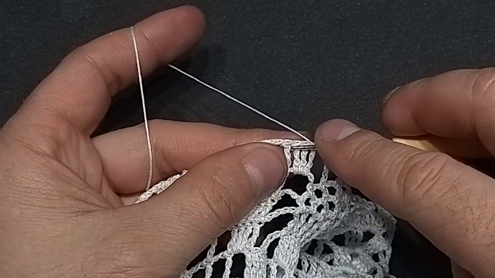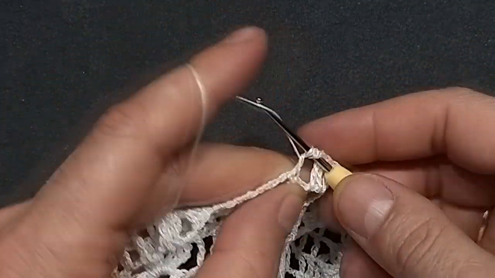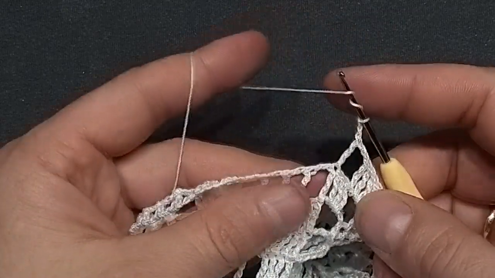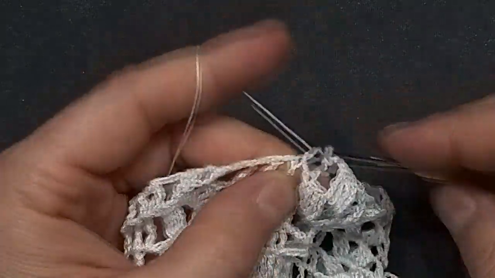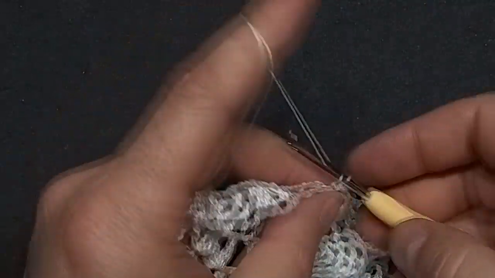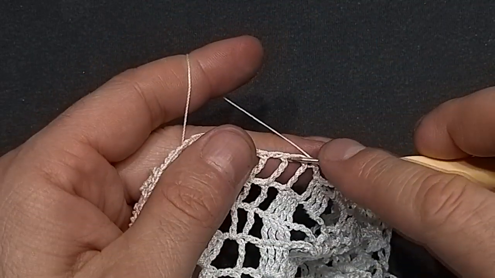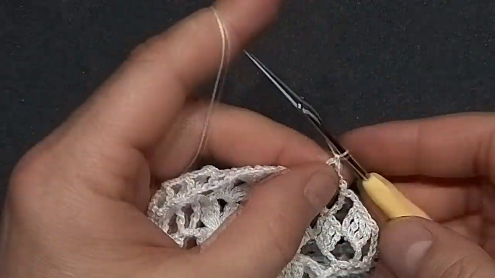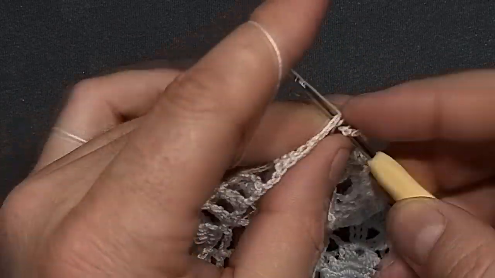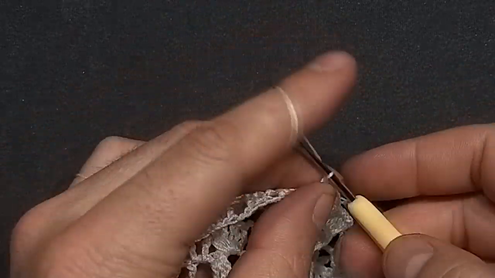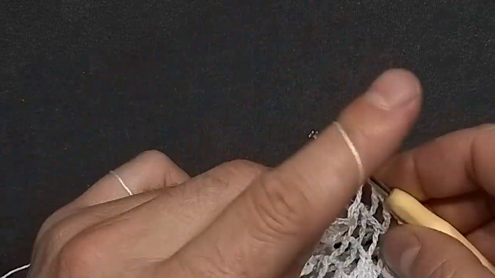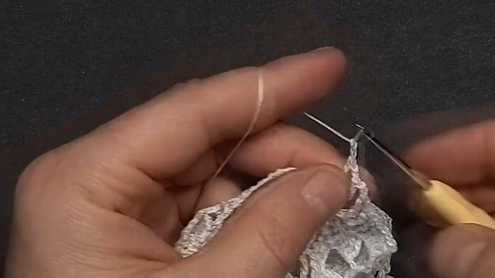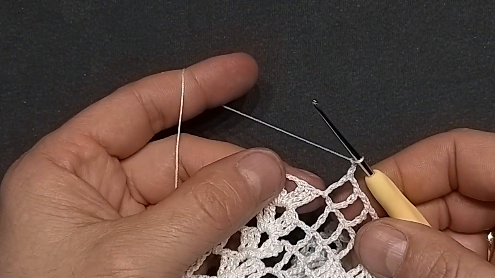we'll skip 2 treble crochets and work 1 treble crochet into the next stitch. Chain 2, treble crochet into the next treble crochet, chain 2, treble crochet into the next treble crochet, chain 2, treble crochet into the next treble crochet, then we'll chain 2 and treble crochet into the chain 2 space, chain 2, and we'll work a shell in a shell.